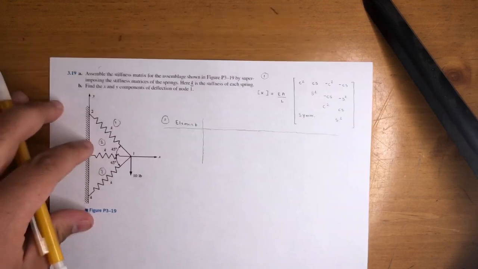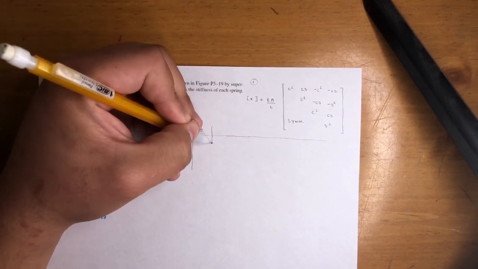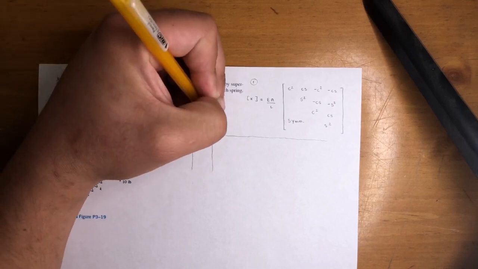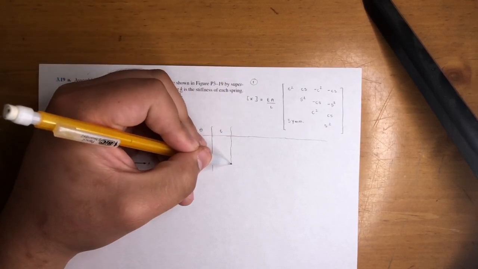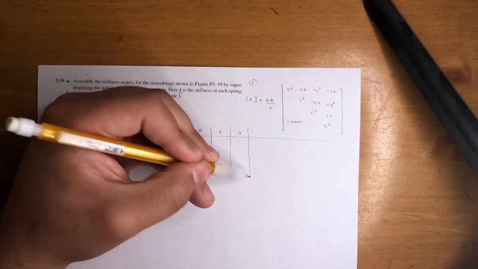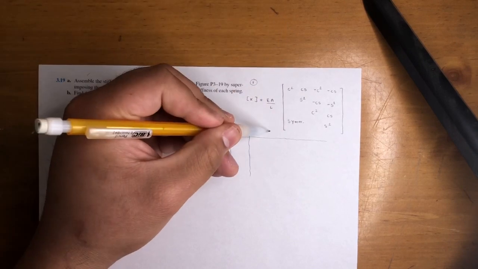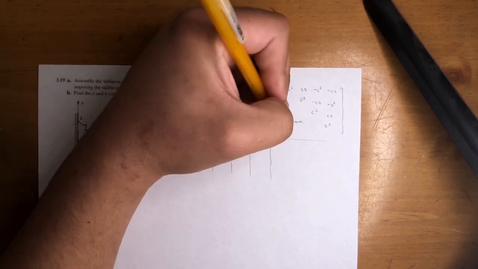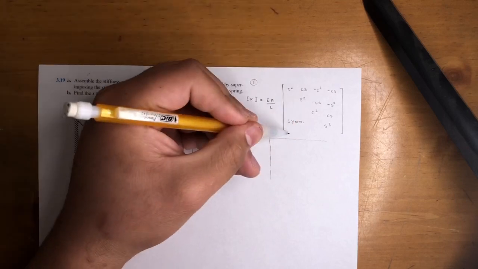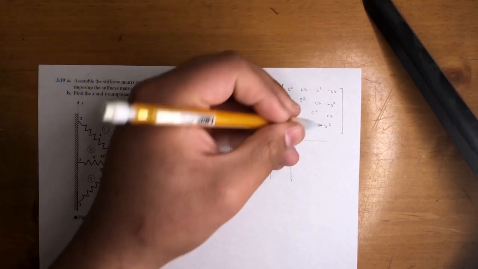We want to find theta, the cosine of that theta, the sine of that theta, cosine squared, sine squared, and finally cosine times sine.